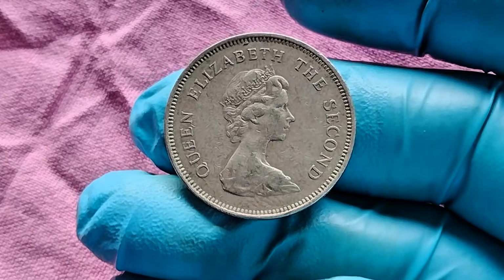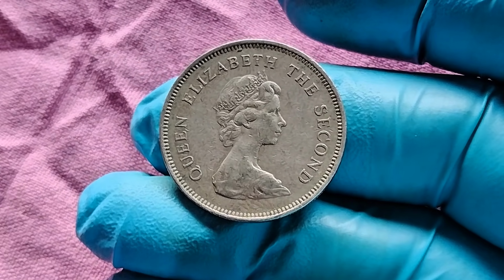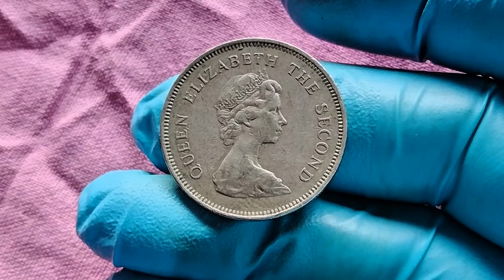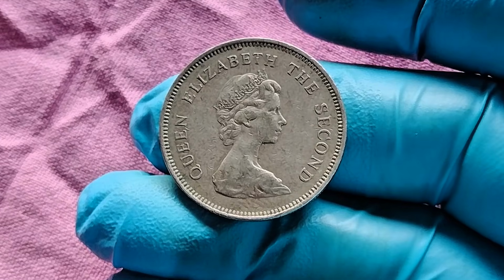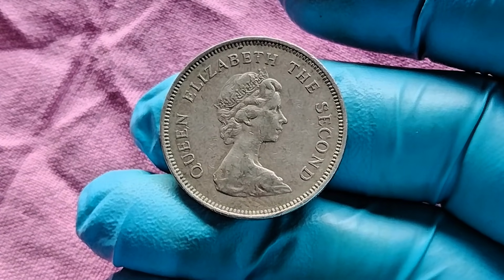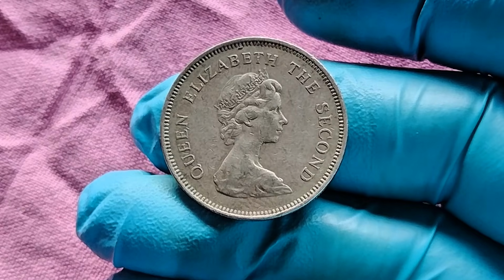From a technical perspective, the 1980 Hong Kong $1 coin was made using nickel brass, a durable metal alloy that gives the coin a golden or yellowish appearance. The coin has an approximate diameter of about 25.5 millimeters and typically weighs around 7 grams.